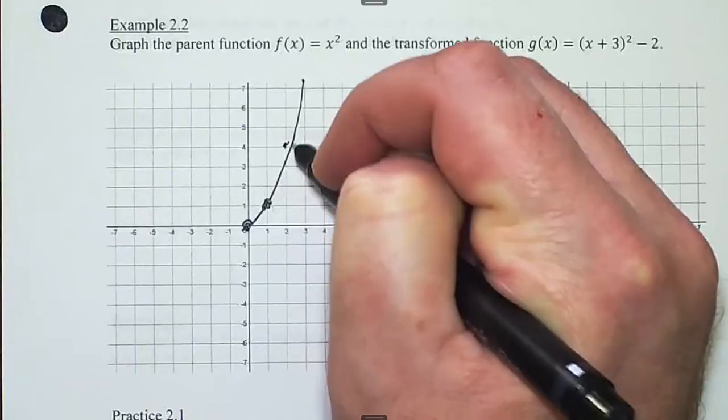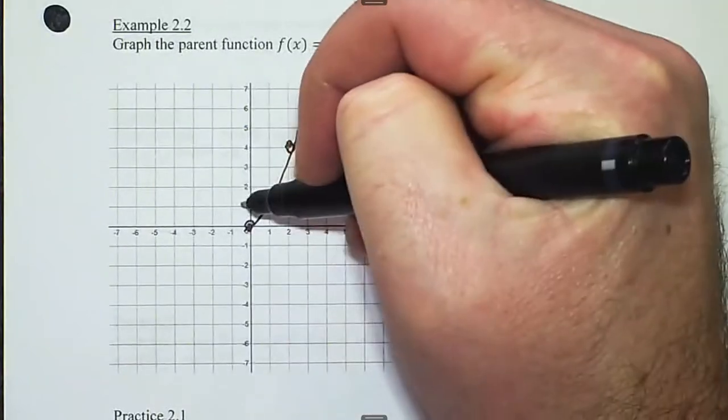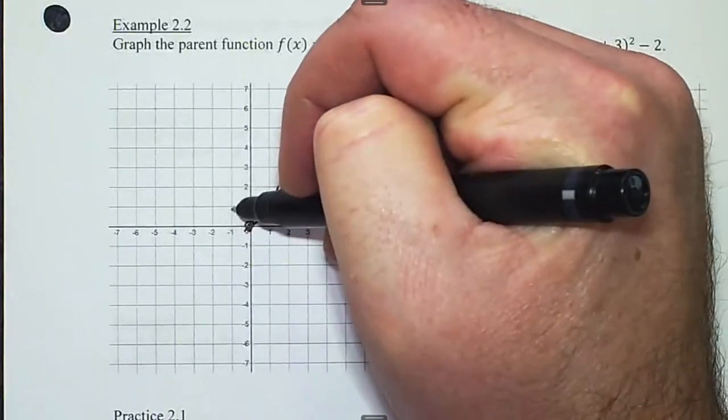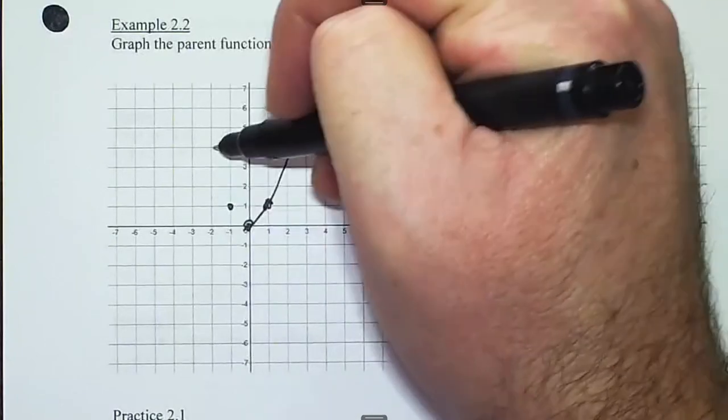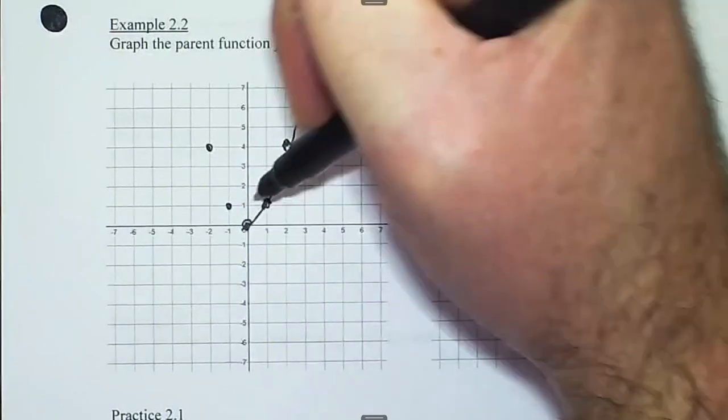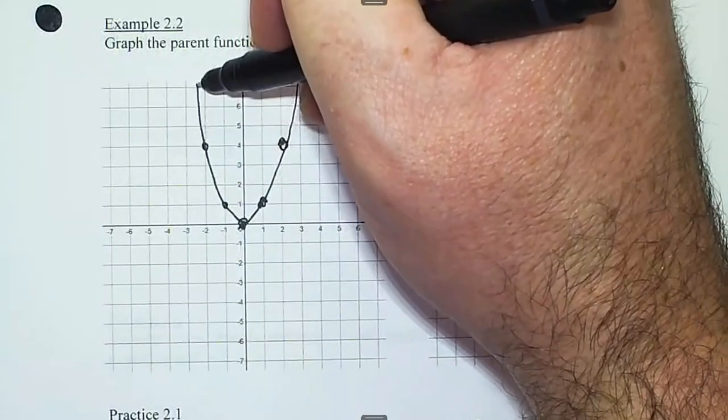But those were the points that we were able to plot. And then negative 1 squared is 1. Negative 2 squared is 4. So it goes up like that.